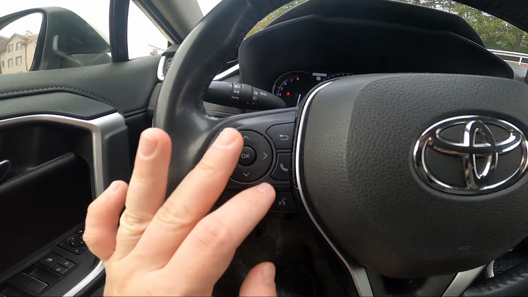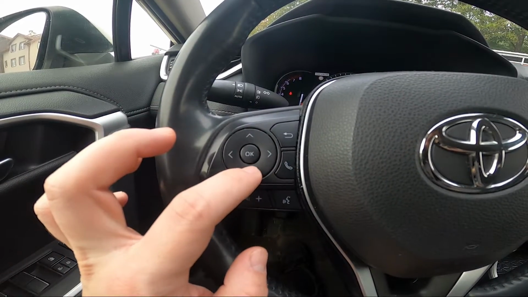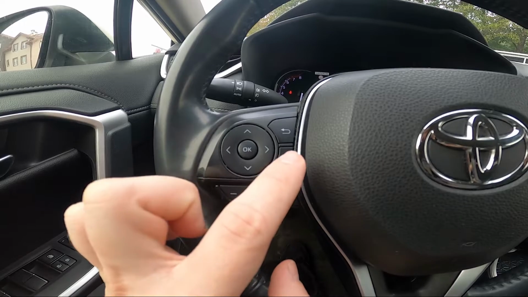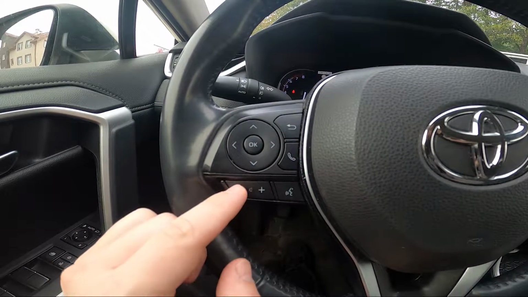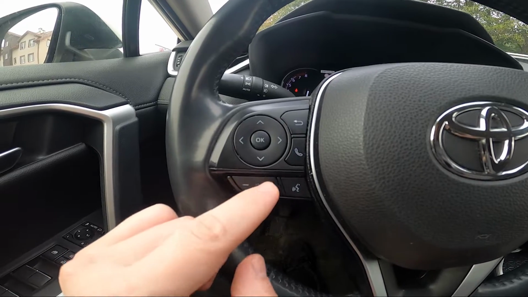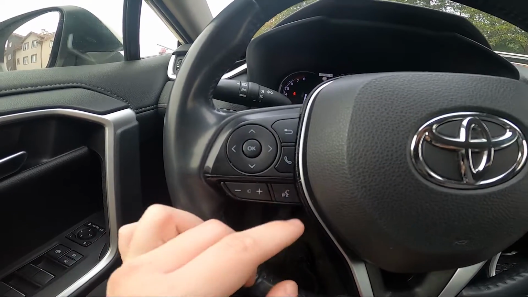Right here we've got this panel, thanks to which we can navigate through speedometer display. Thanks to this button we can answer the calls. Thanks to plus and minus we can adjust radio volume, and this panel activates voice assistant.